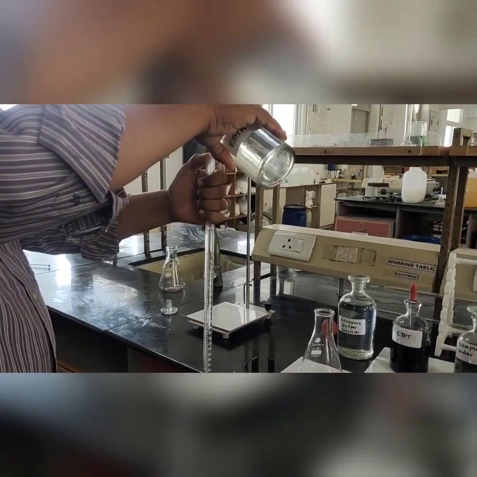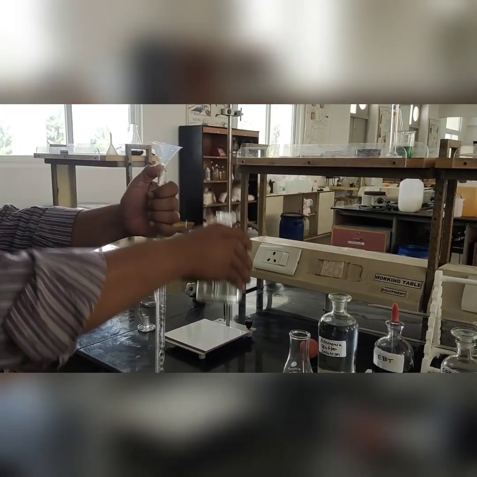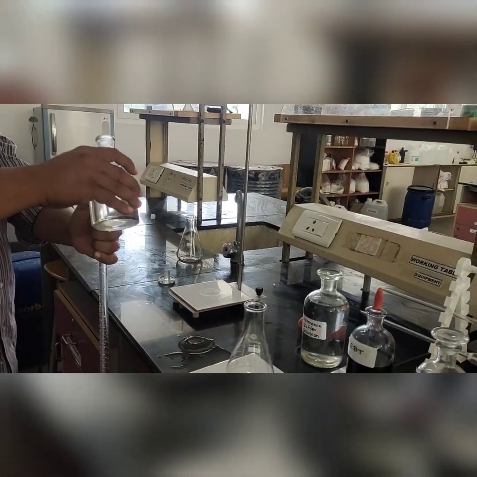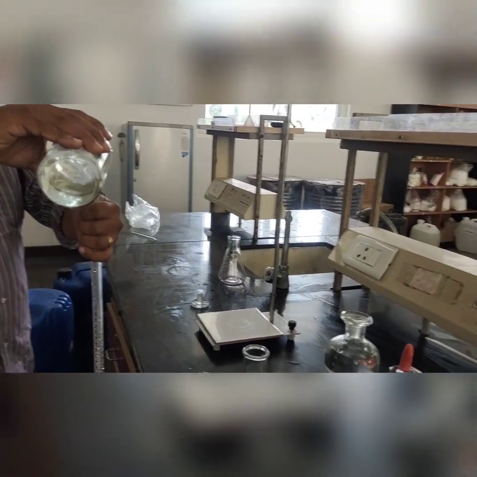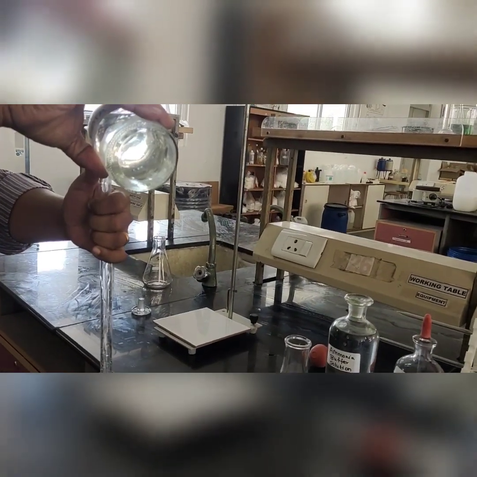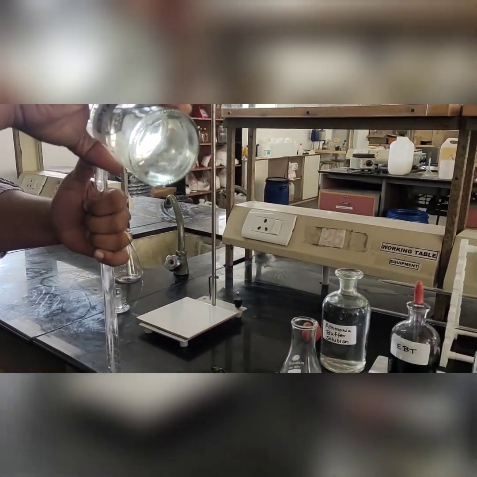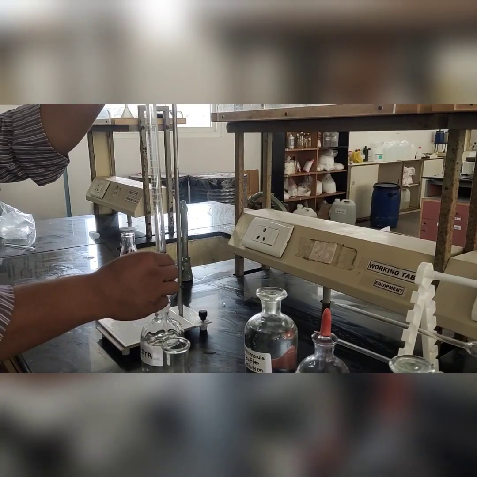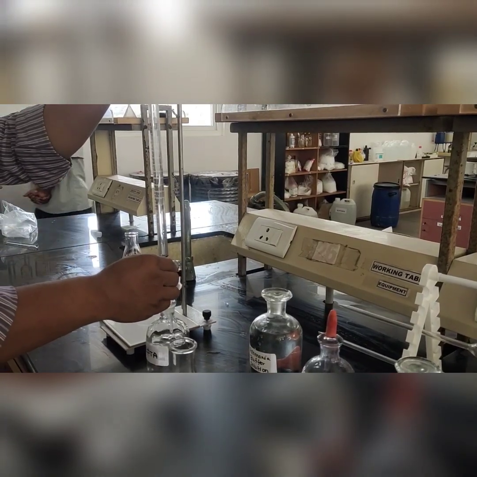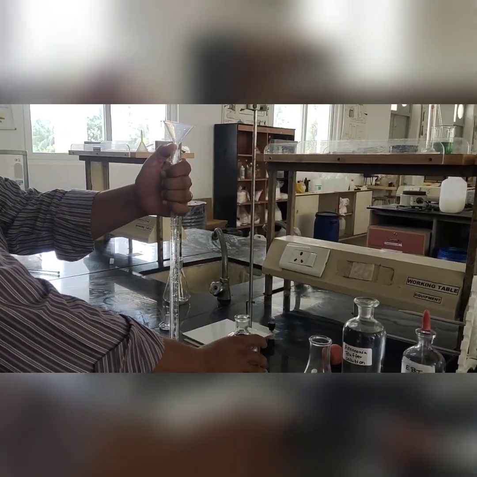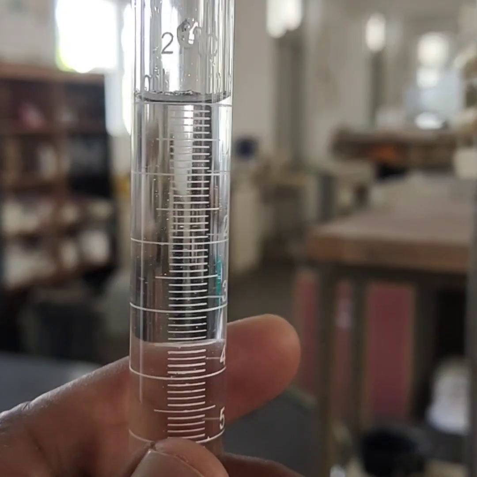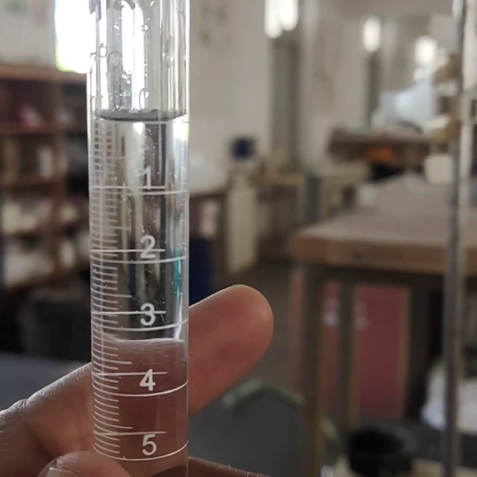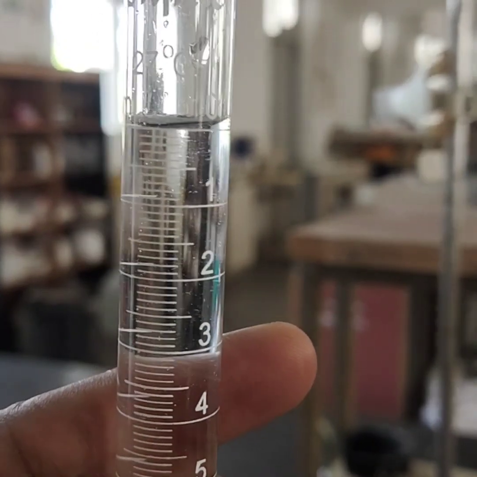To fill the burette, EDTA solution is used. A funnel is fitted to the mouth of the burette, which is rinsed with EDTA solution. The clean burette is then filled with EDTA solution. Then the funnel is removed and the level is set to 50 ml when the lower meniscus of EDTA touches the zero mark of the burette. It is then fitted into the stand.